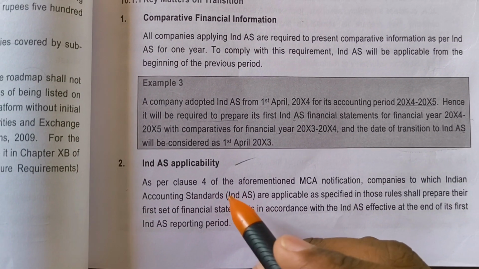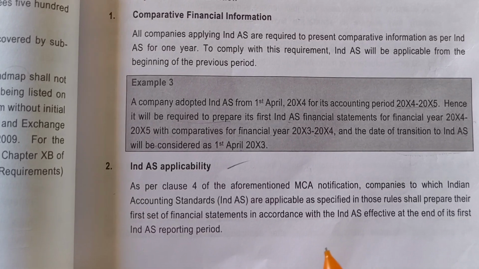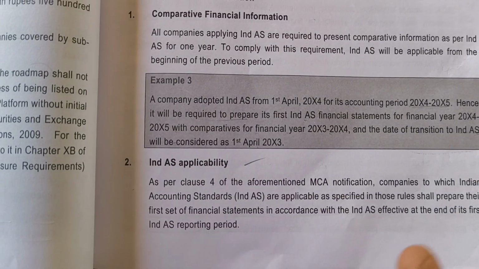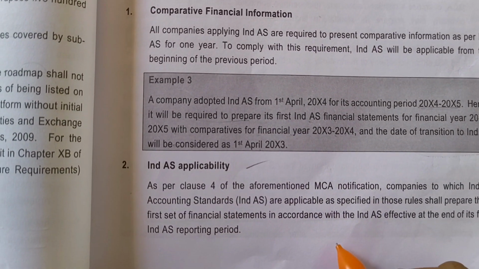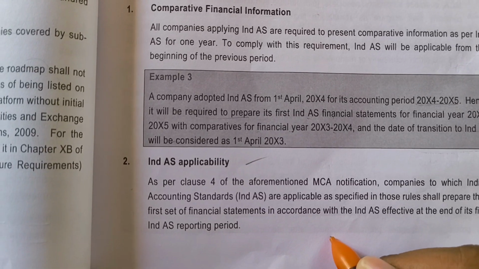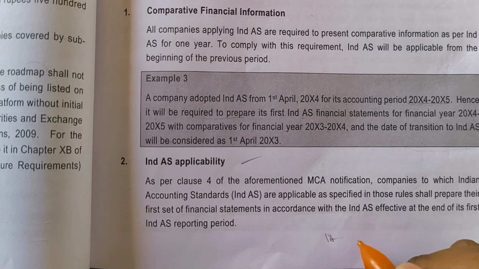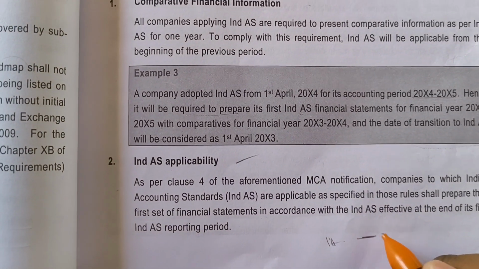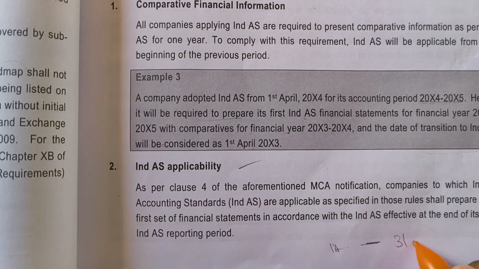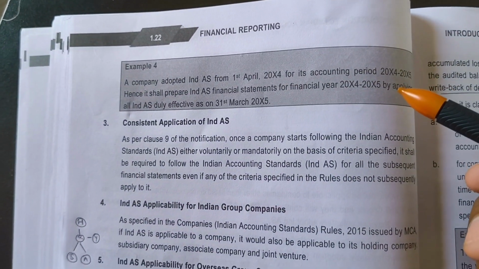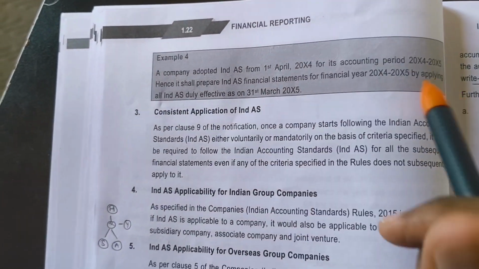So it says that if you are following Ind AS, you have to finish the financial statements by the year end. That is, if you have started on 1st April, you have to finish on or before 31st March of that financial year. Okay, so if you read this, you will understand this. You can pause here and read it.